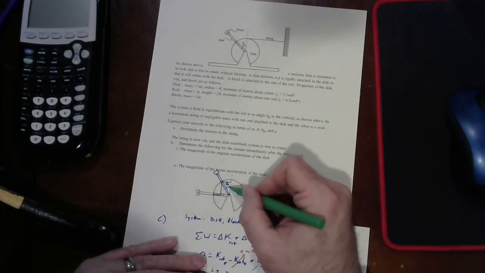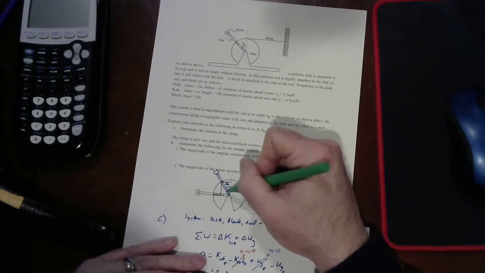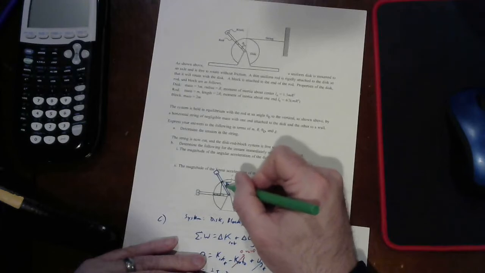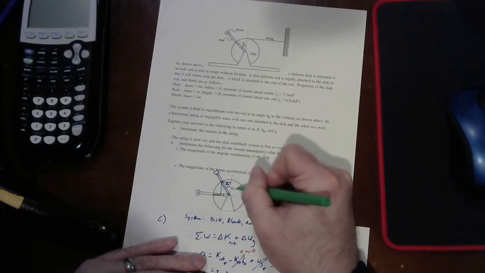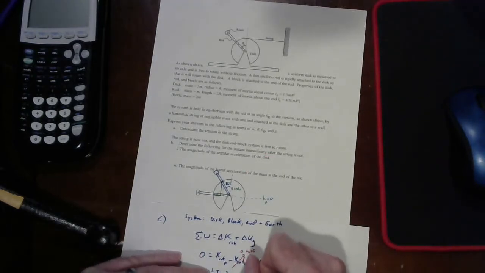This is theta, and this length is r, the radius of the disk. So the height change is r sine theta naught. r is the hypotenuse of this right triangle, there's a right angle here, and this is the height, the side opposite theta naught. So this is r sine theta naught. That's my height change. So I'm going down, right?